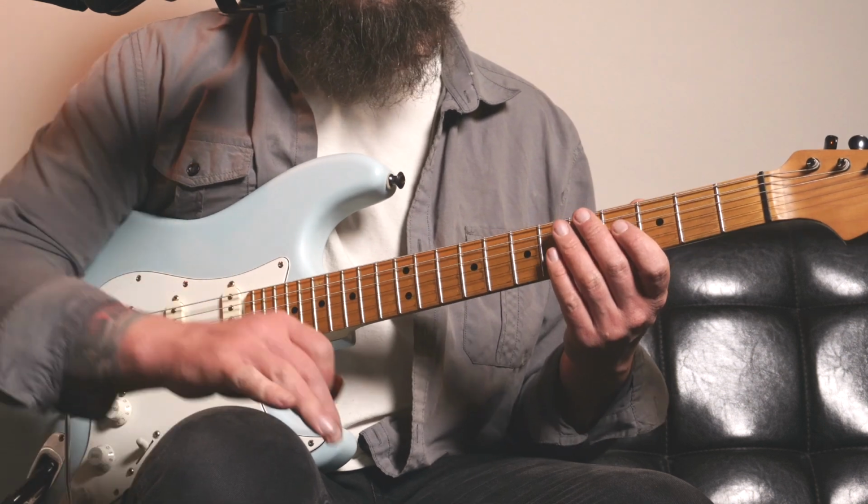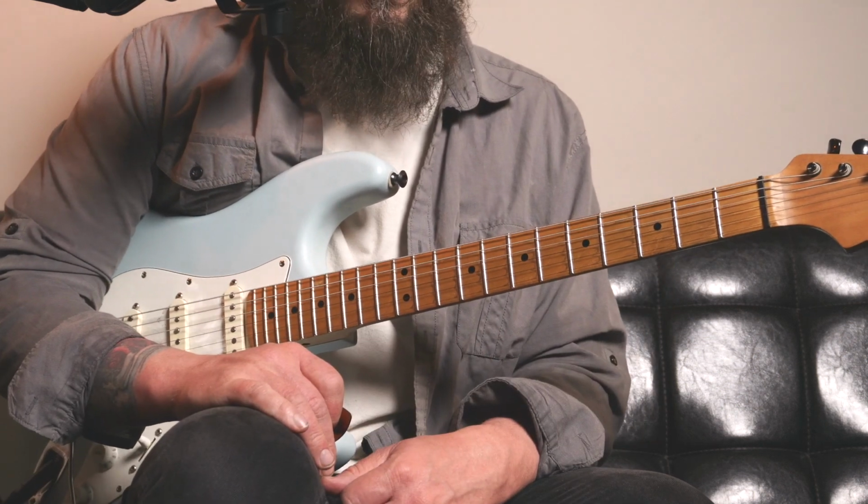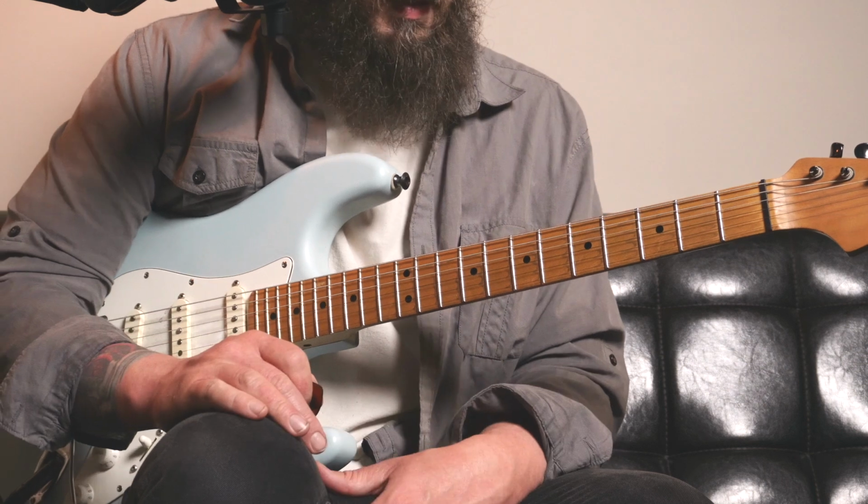So resolving to a major chord is also a nice sound.